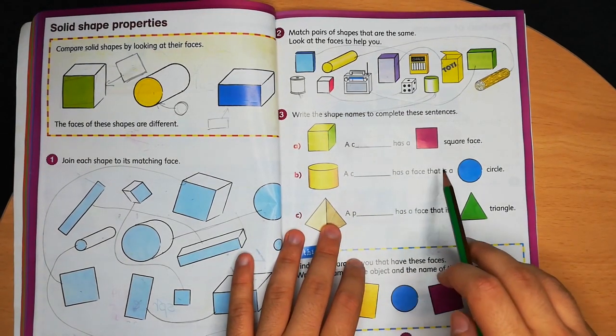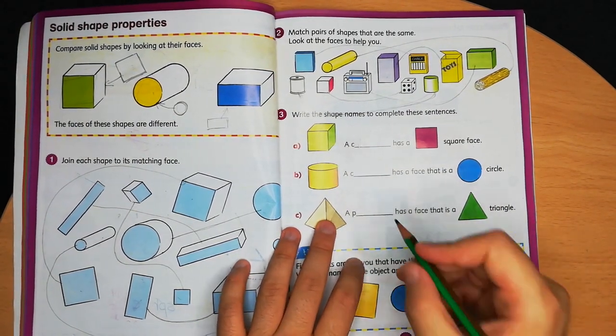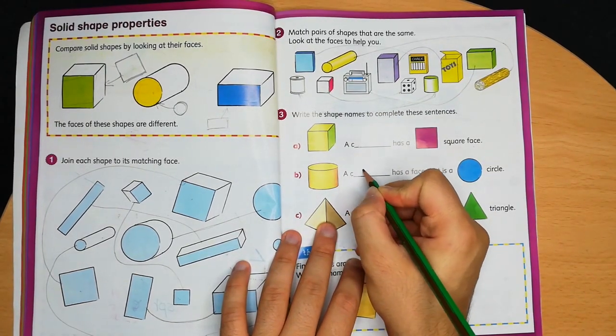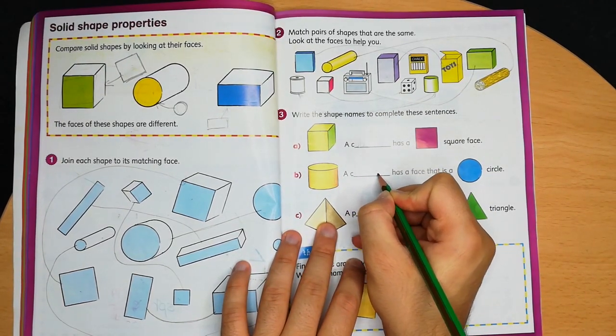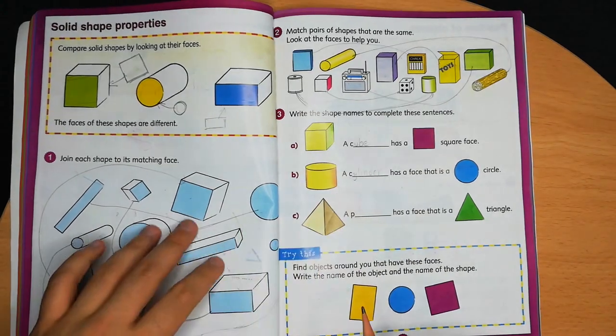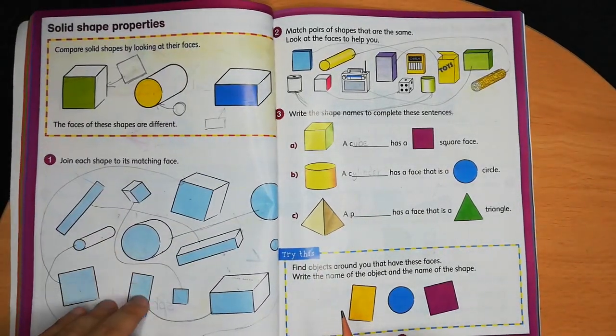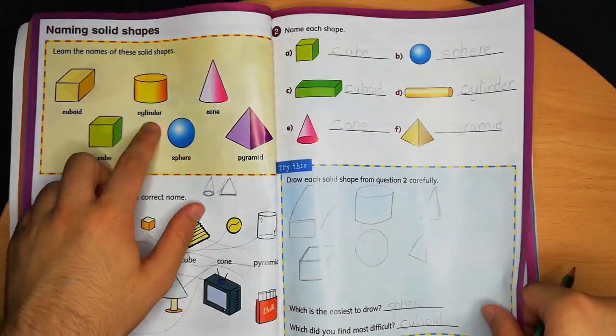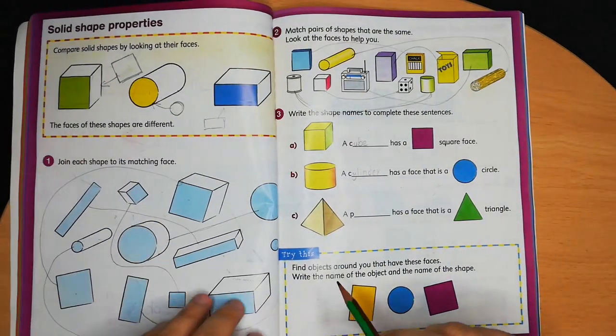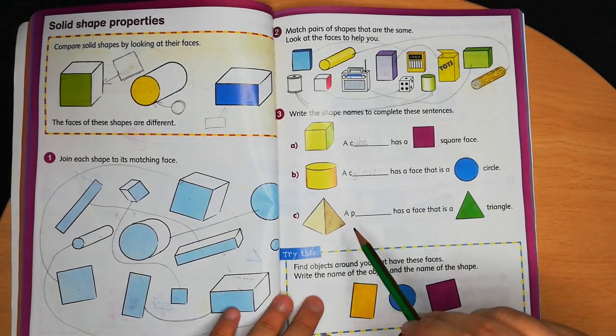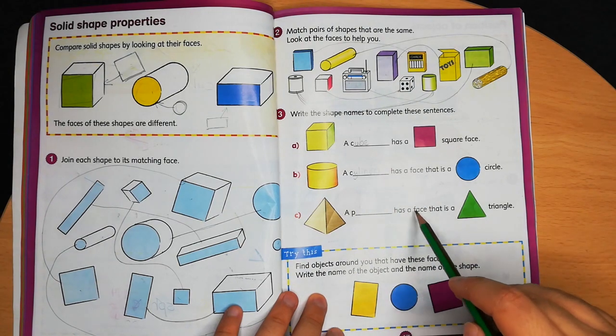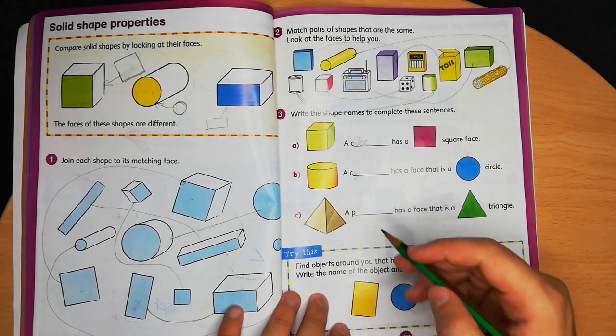What has a face that is a circle? A cylinder. A cylinder, same one we had here. Cylinder has a face that is a circle. What has a face that is a triangle? A pyramid.